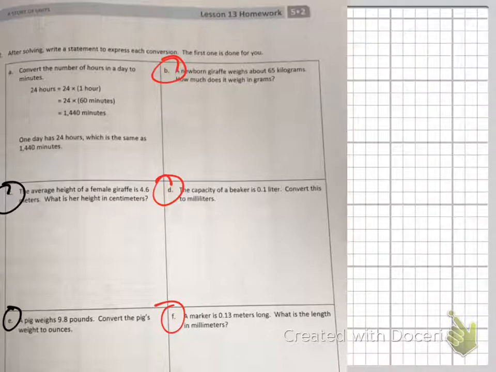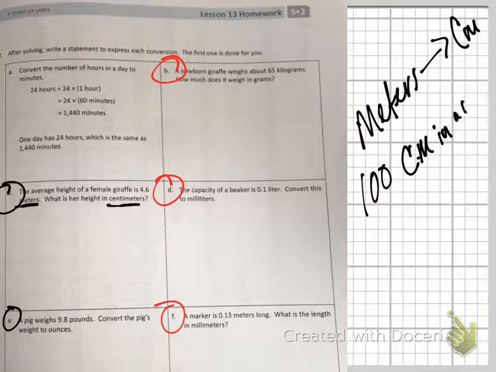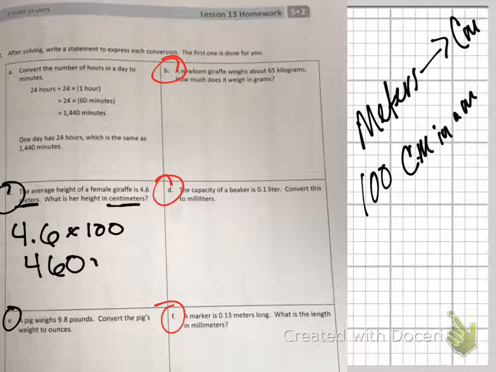So the average height of a female giraffe is 4 and 6 tenths meters. What is the height in centimeters? Again, we need to identify where we're starting and where we're ending. We're starting at meters, and we're going to end with centimeters. We know that there's 100 centimeters in a meter. So we're going to multiply 4 and 6 tenths times 100, giving us 460 centimeters.